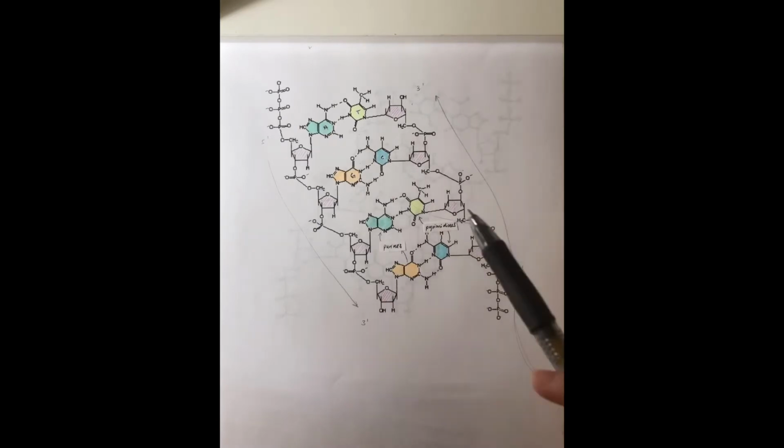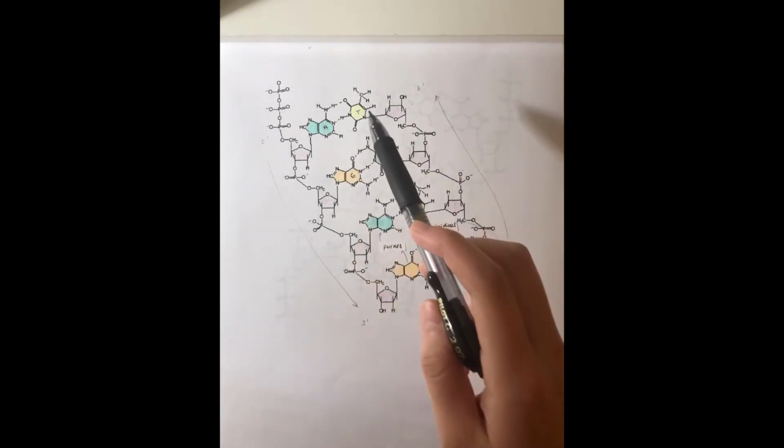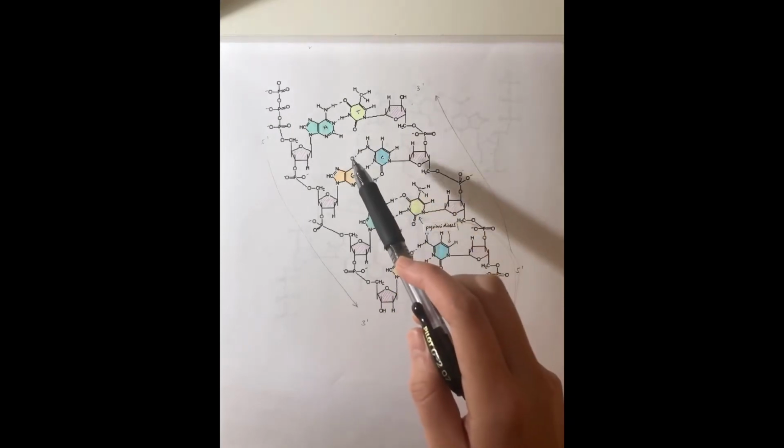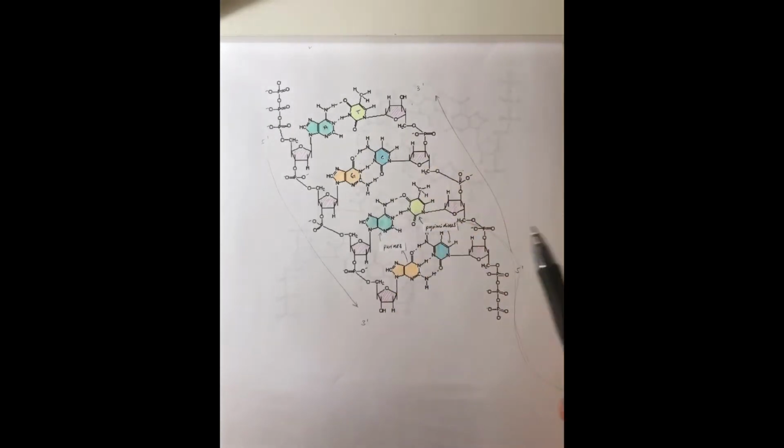In the case of base pairing, adenine bonds with thymine through two hydrogen bonds right here, and cytosine bonds with guanine with three hydrogen bonds. And these hydrogen bonds that connect the nitrogenous bases are relatively weak and can be broken by heat.